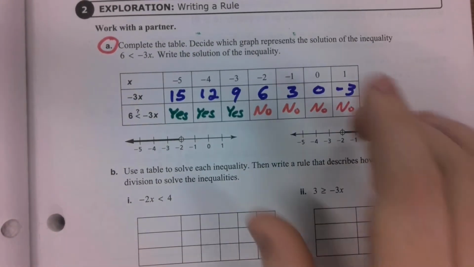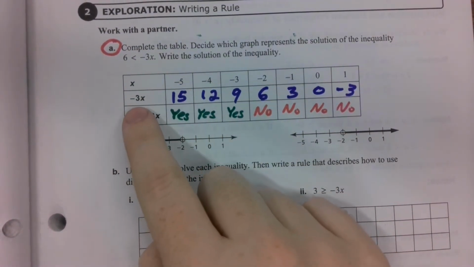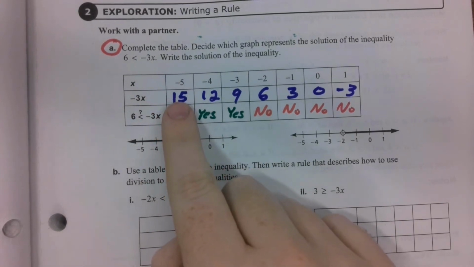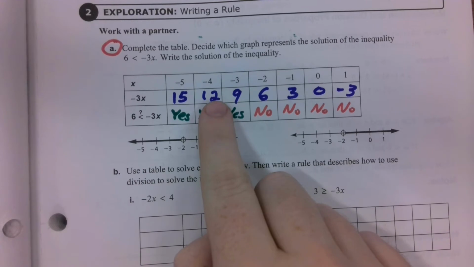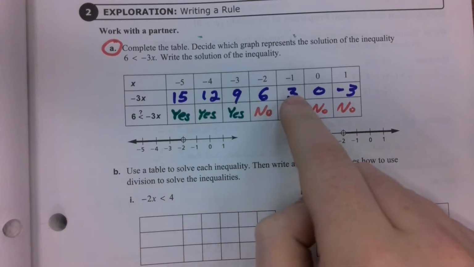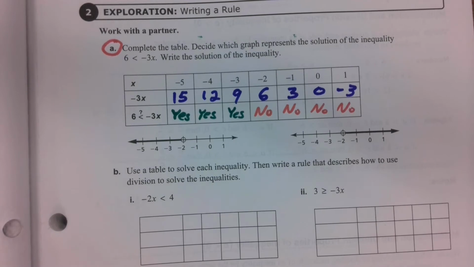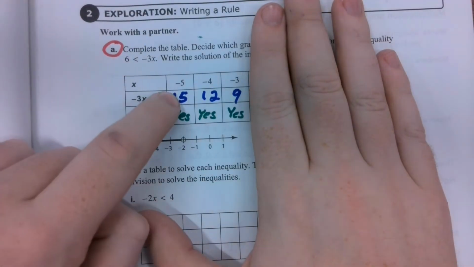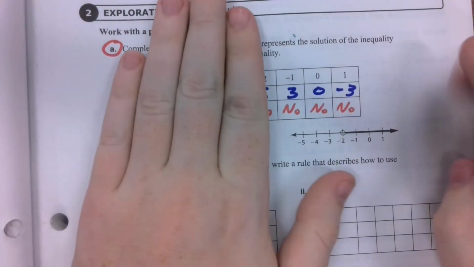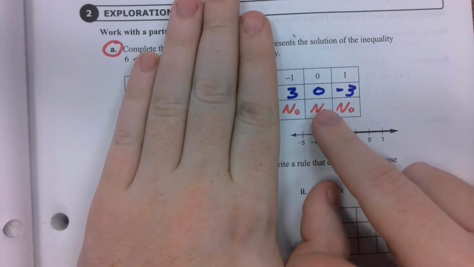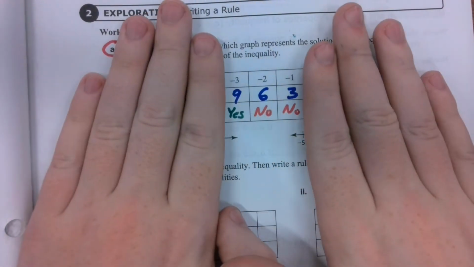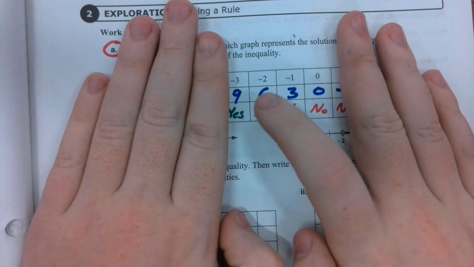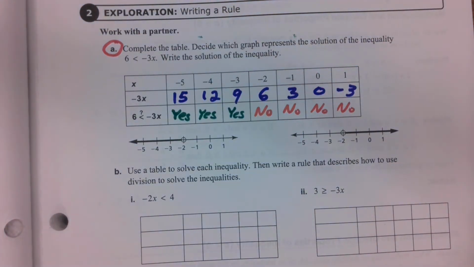On the other table, we should have written out the following. Since we're doing negative 3 times negative 5, for instance, we get positive 15. Negative 3 times negative 4 is positive 12. 9, 6, 3, 0, negative 3. Likewise, we ask ourselves, is 6 less than these numbers? Well, 6 is less than 15, it's less than 12, it's less than 9. 6 is not less than 3, it's not less than 0, it's not less than negative 3. And like we mentioned last time, 6 is not less than 6. So this is why our tables look the way they do.